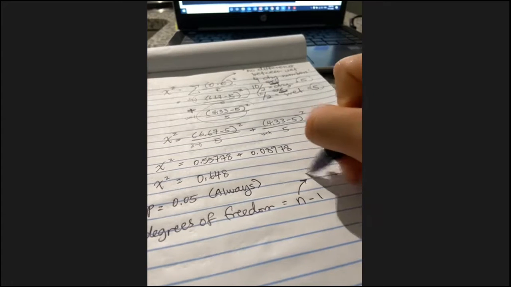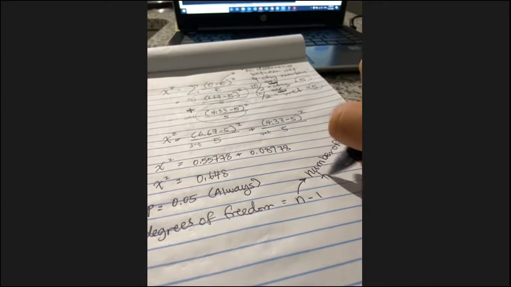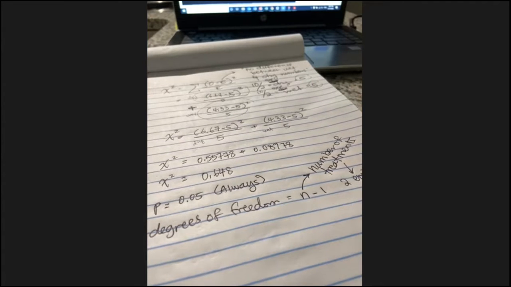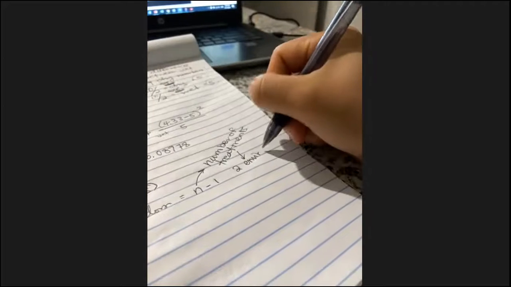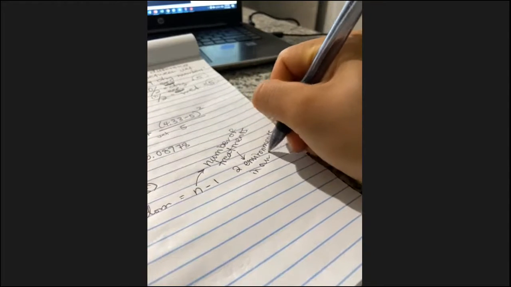N is the number of treatments you have, right? How many environments did we have, right? We had 2 environments in our lab, right?